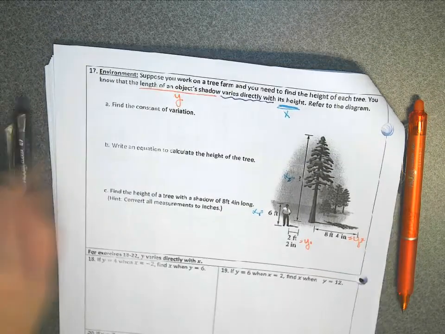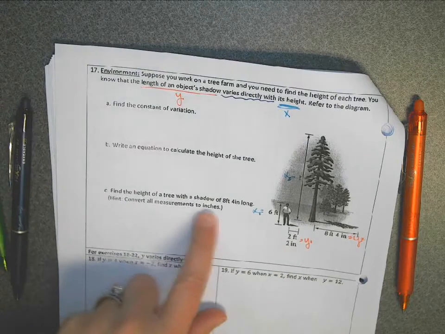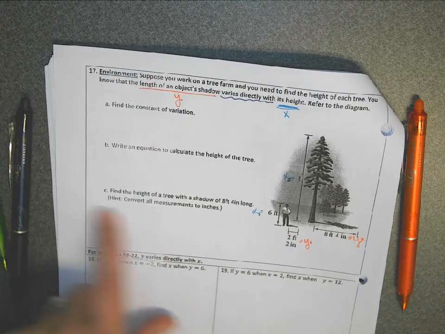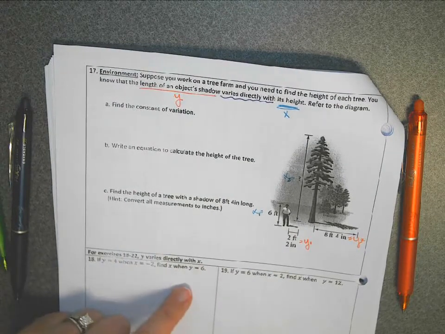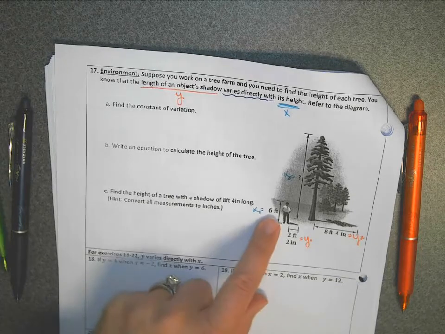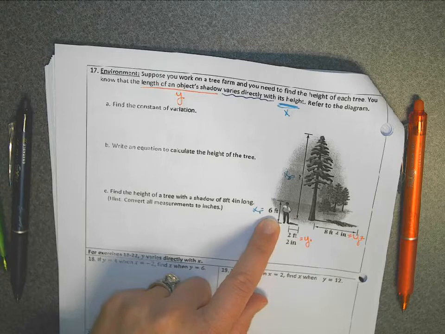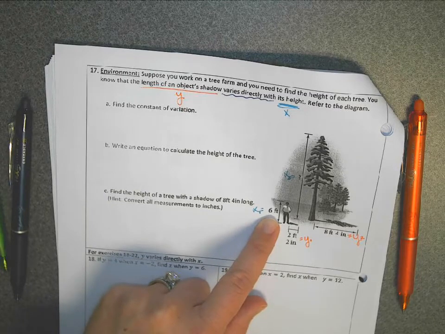Another thing is, if you read this, it says convert all measurements to inches. That's your hint. How many inches are in 1 foot? 12. So if I have 6 feet, how many inches would that be? How can I figure that out? 6 times 12. So what's 6 times 12? What is it?